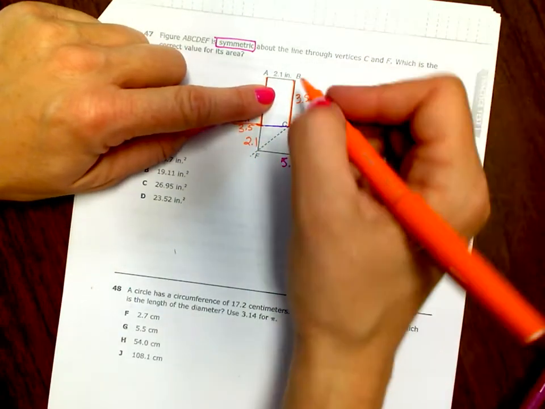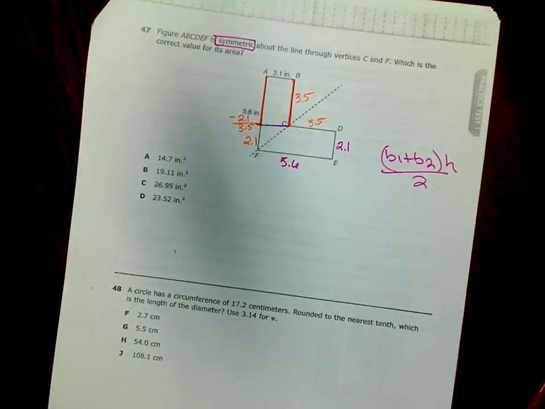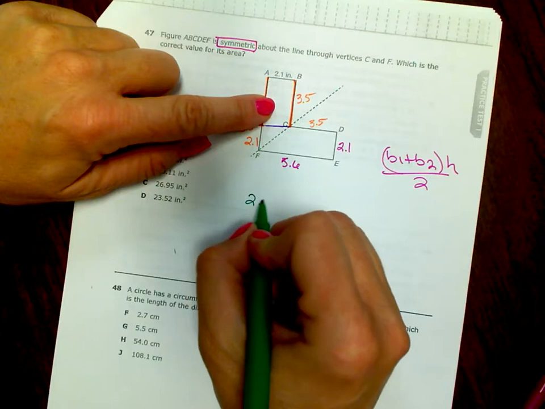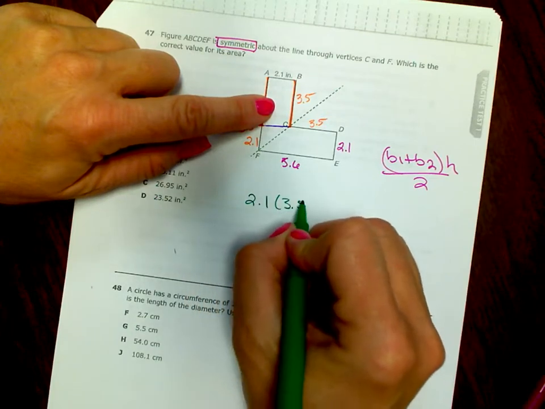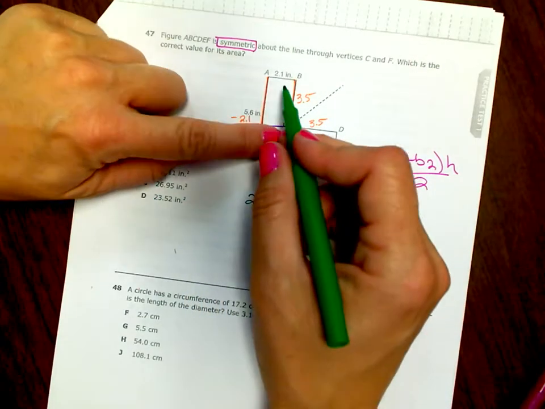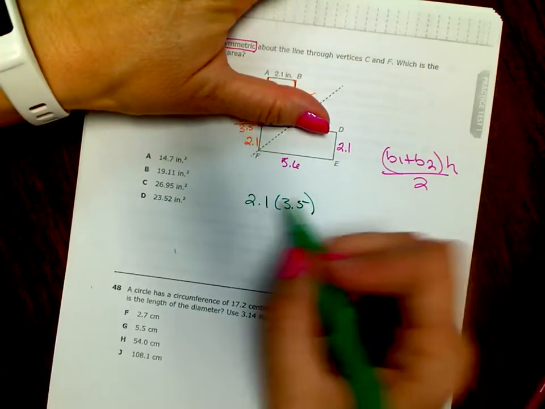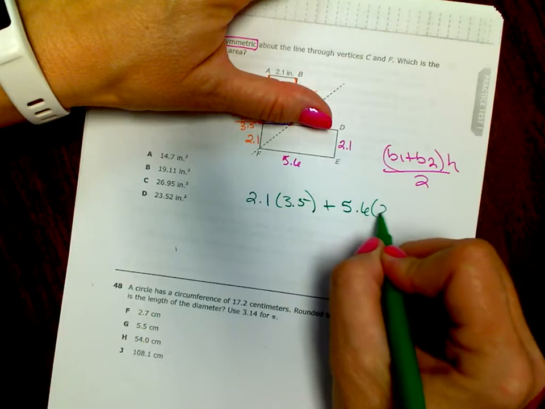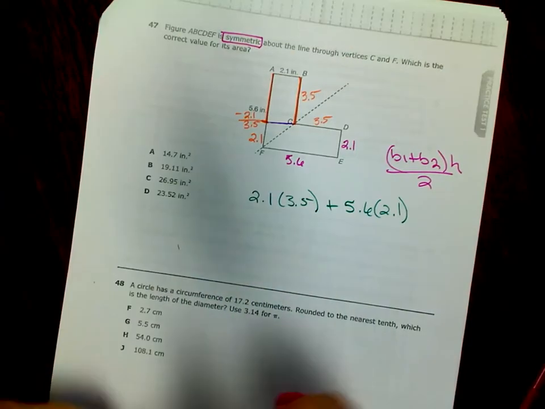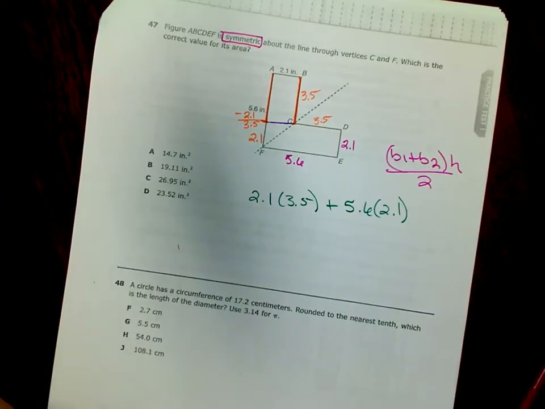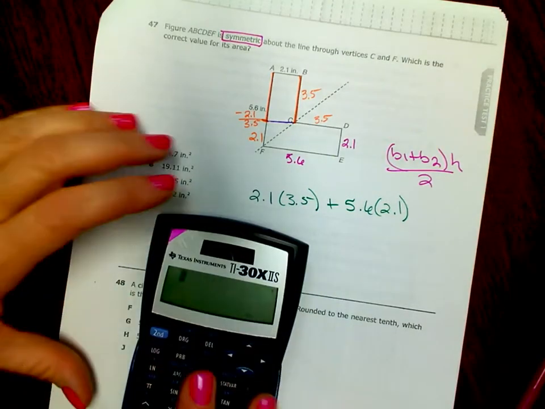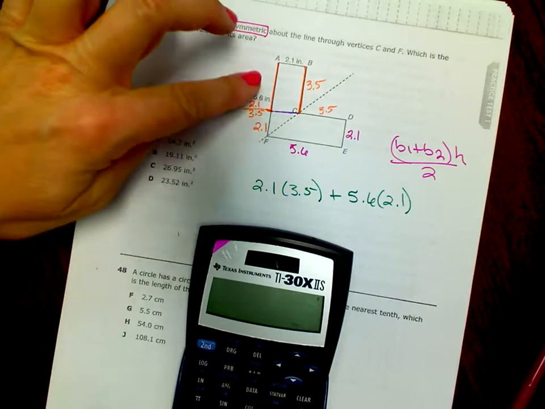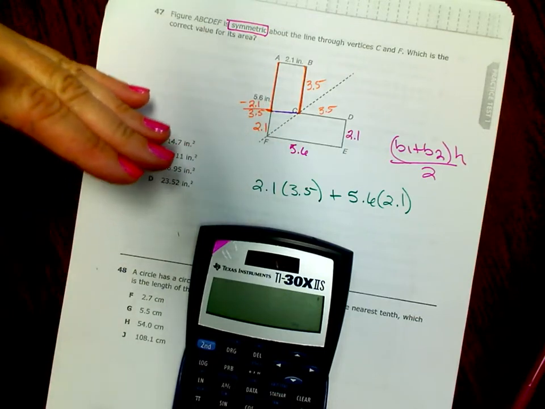So I would just go with my 2 rectangles. So 2.1 times 3.5 takes care of the area for this one. And then for the bottom one, you're going to add 5.6 times 2.1. And that should give you the area. So some of these just depend on how you want to break them up, what formula and what shape you make.